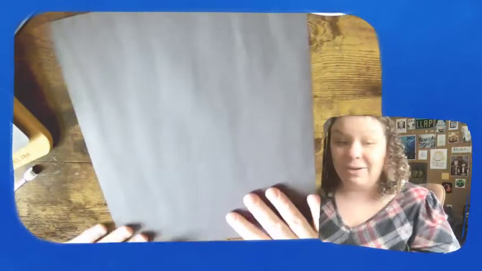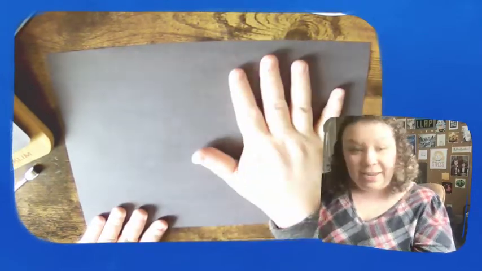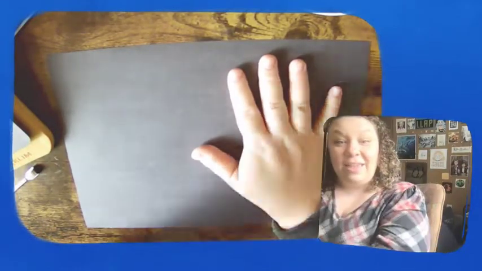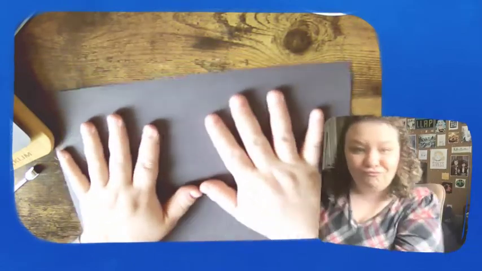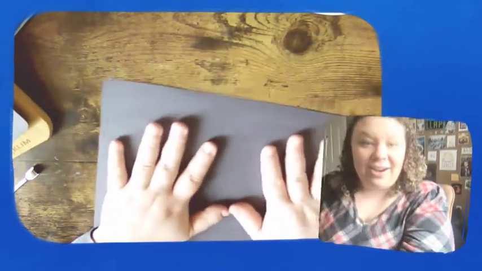So what I want you to do is take your black piece of construction paper. Does everyone have their black piece of construction paper? I will wait just a minute so that you make sure you have it in front of you. When you have it, put one hand down and then the other hand down, and then you can do a little dance party with your paper.